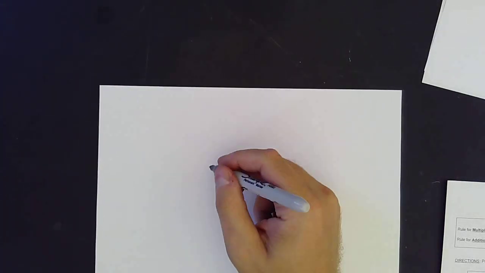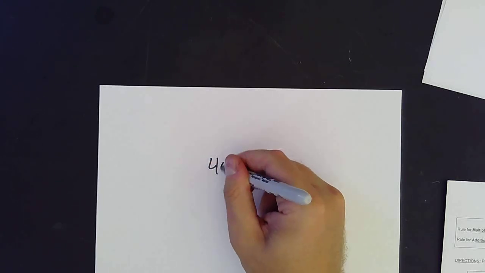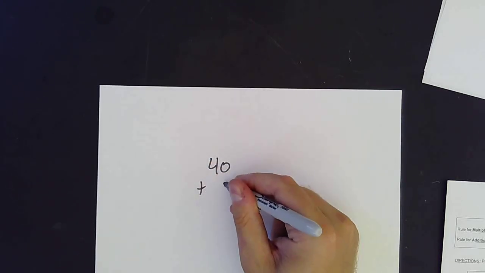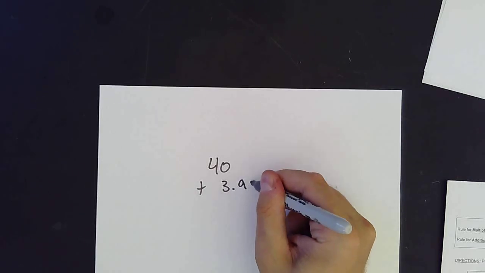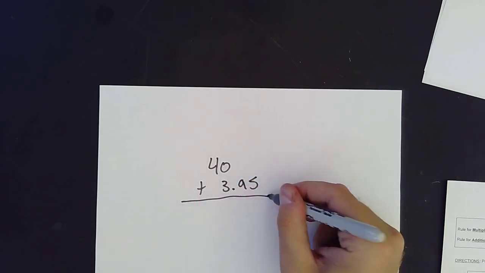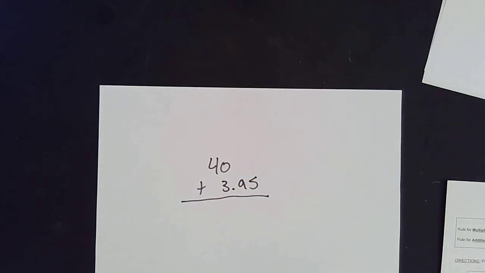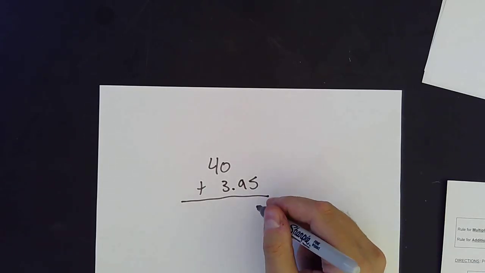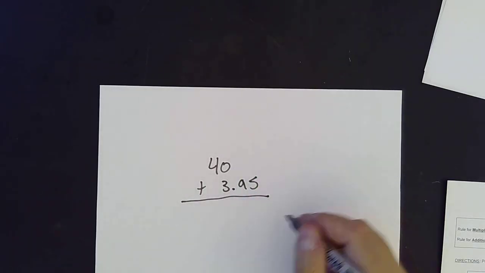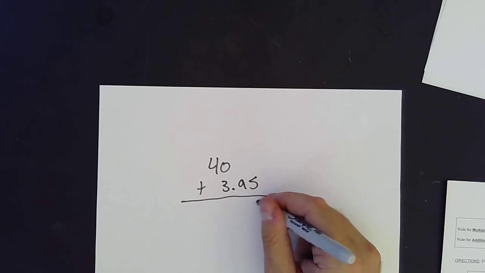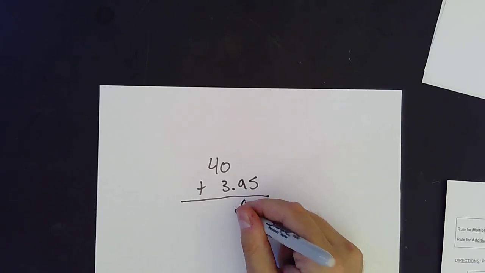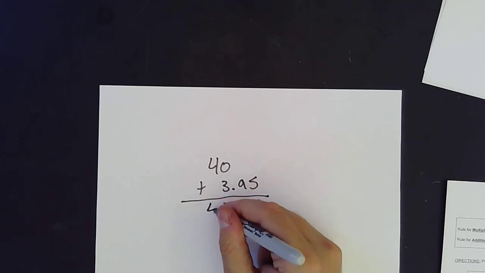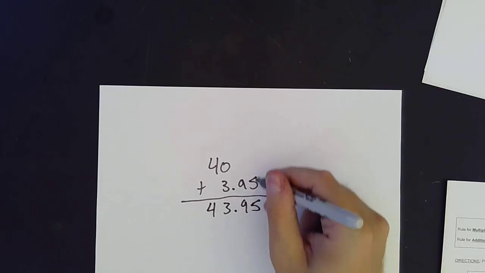So let's do a similar idea here with a different number. Let's do 40, and we're going to add 3.95. We're going to come off here. So we're going to add this up. So these are what I'm adding to it. So this is my imaginary decimal point, lining everything up. So I have a 5 here, I have a 9, I have a point, I have a 3, and I have a 4. So let's look, is that missing a number?